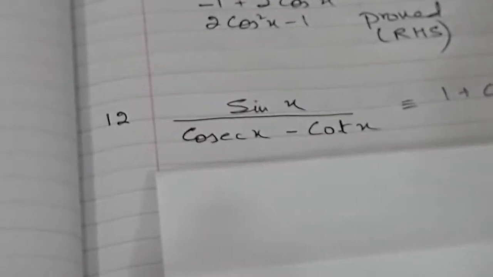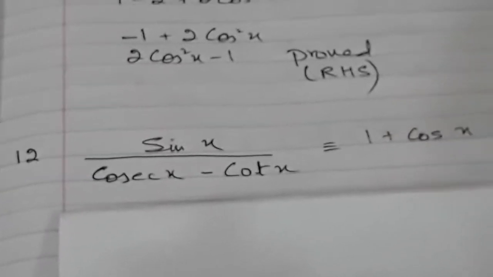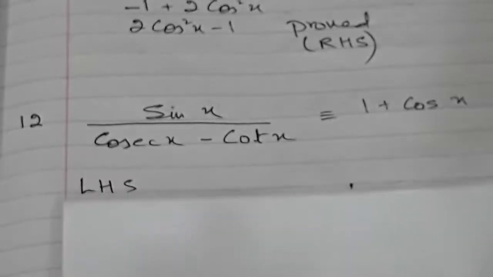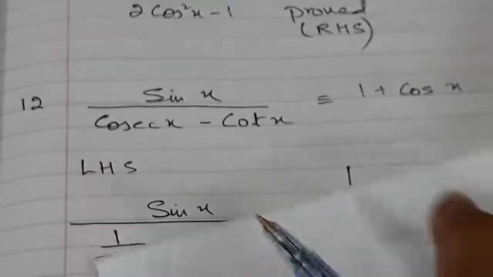Now let's see question number 12, which is sin x over cosec x minus cot x equals 1 plus cos x. So again I will take the left hand side and try to simplify it.